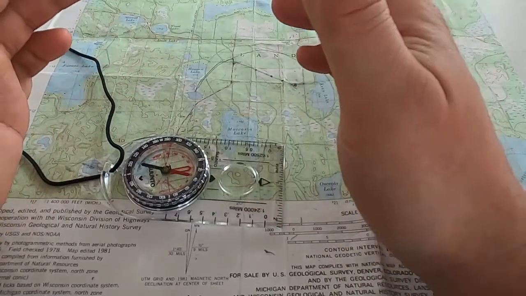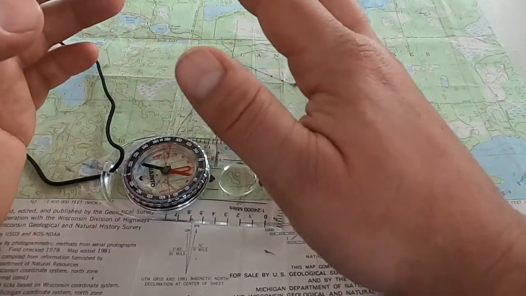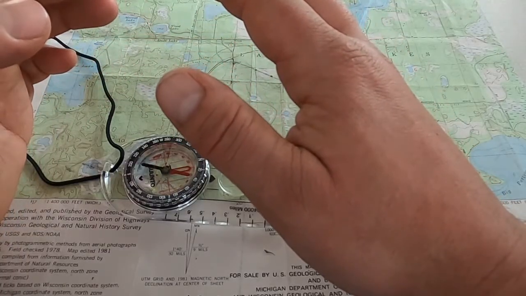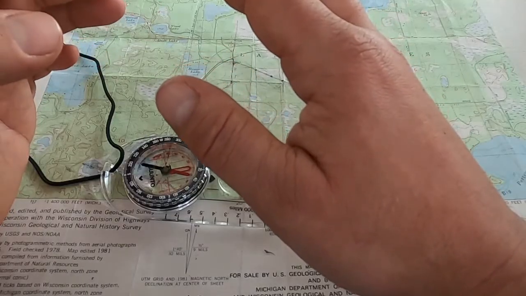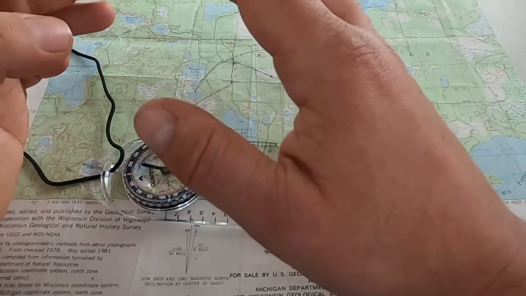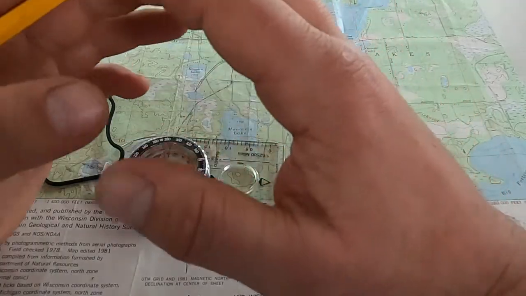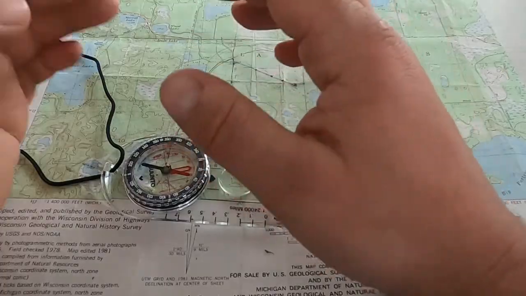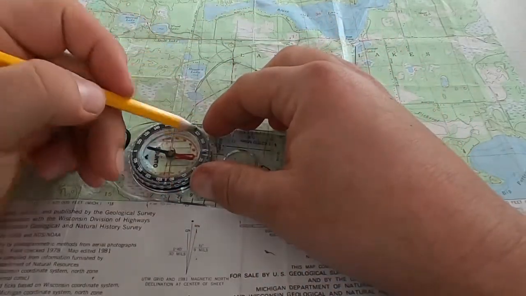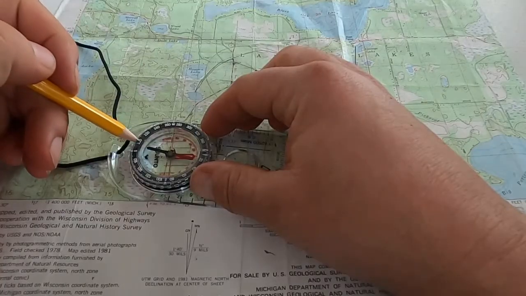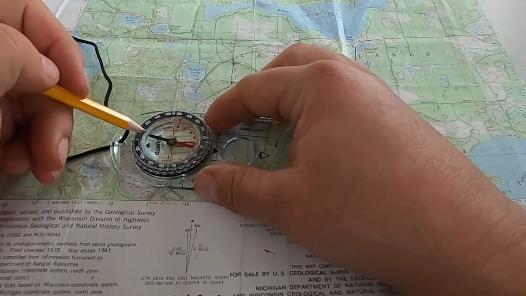And the other way you can think about it is if it's 90 degrees plus or minus, you use that 90 degrees as a cutoff point, or you just ignore the bezel altogether, and you just use what you can see vertically across your southern pointing needle.